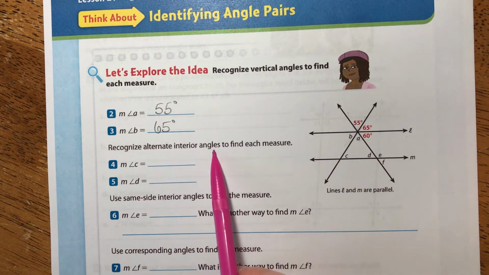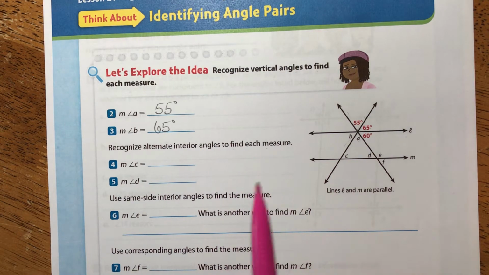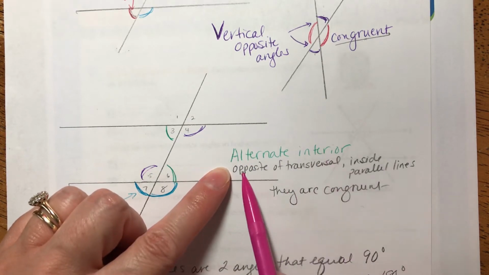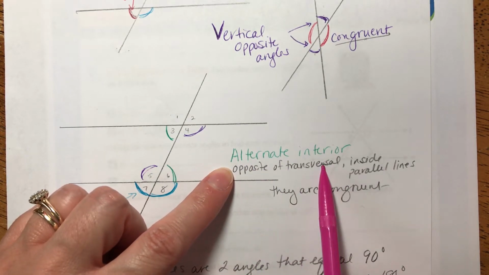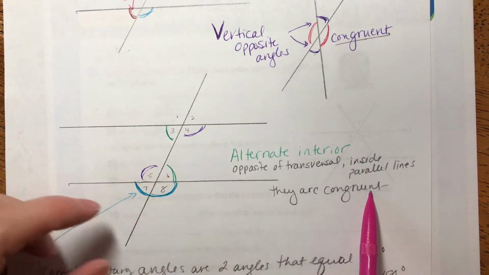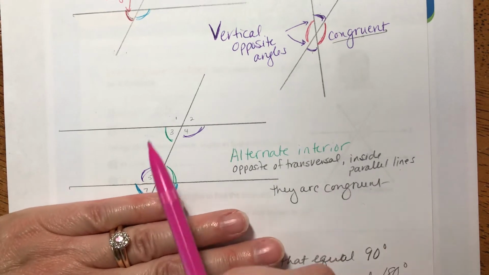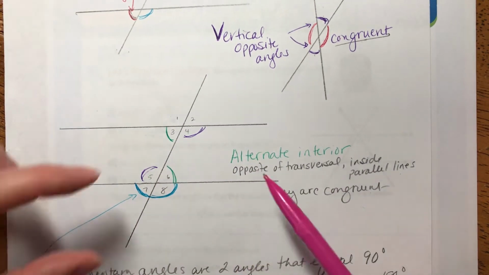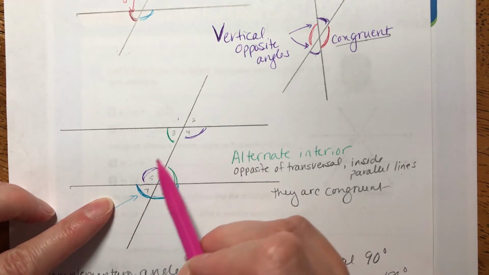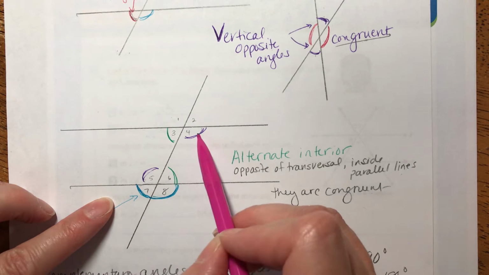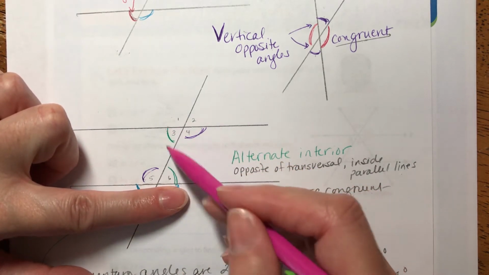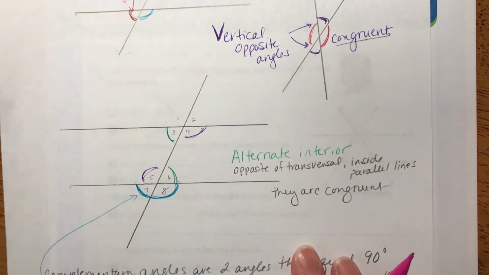Recognize alternate interior angles to find each measure. All right, alternate interior. So I'm going to go back to my notes. Alternate interior. So they are on opposite sides of the transversal, and they're inside the parallel lines, and they are also congruent. So I got a lot going on in my picture. Look at the purple. First of all, these are the parallel lines. I'm inside, and then I'm going to alternate. So on this side, 5 and 4. The purple ones are alternate interior, and they have the same measure. We cover that. And the green ones, alternate interior, same measure.